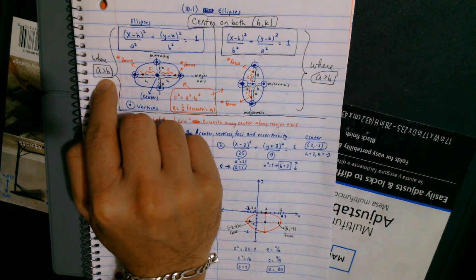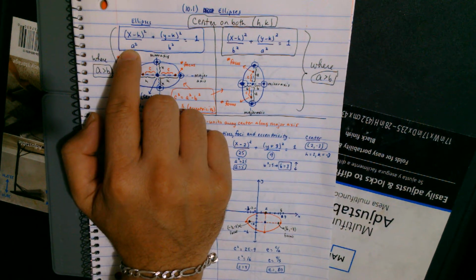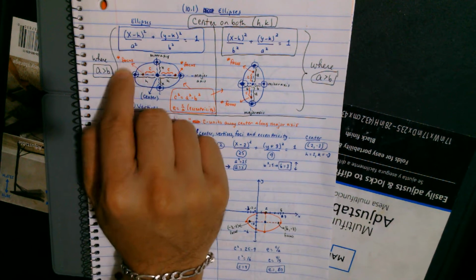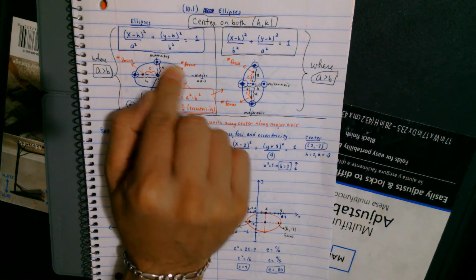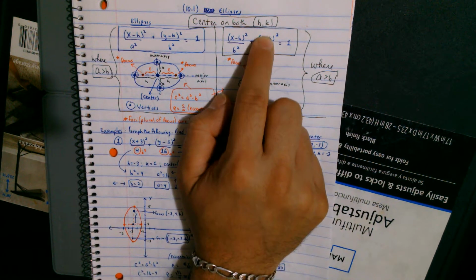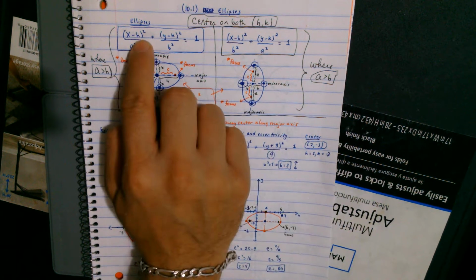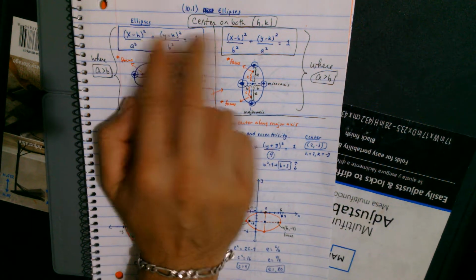The idea in one of them, or both of them, is that a is bigger than b. So in the first formula, a is bigger than b, and a is under the x. So it means it's wider to the side. X is horizontal, so it's wider horizontally. Here, a is under the y, and a is greater than b, so it's more vertical. So that's the only difference. So h and k is your center on both.